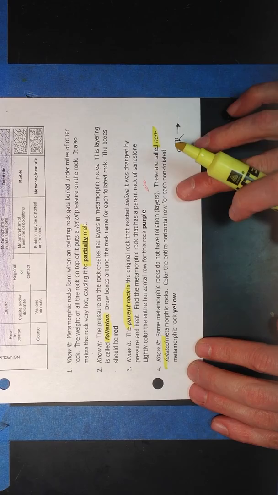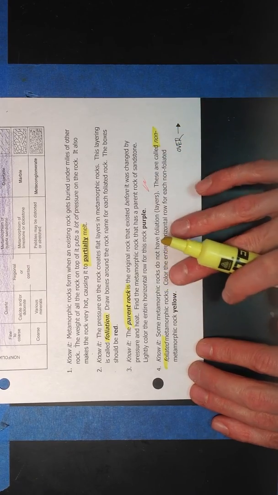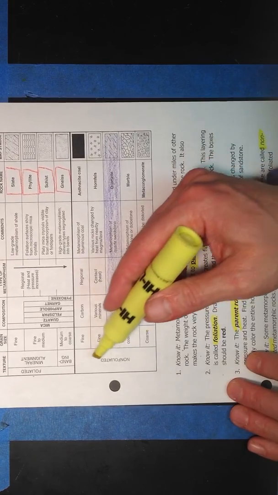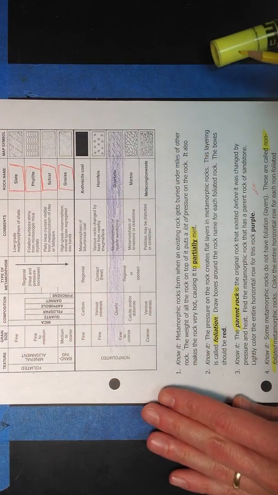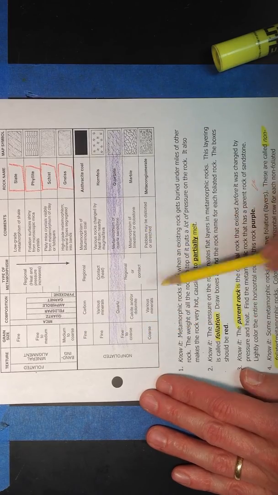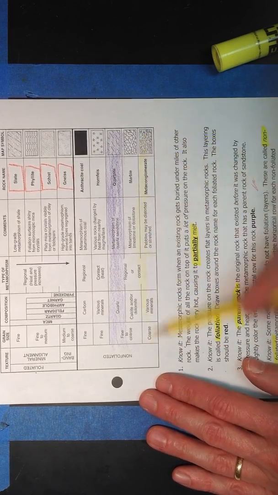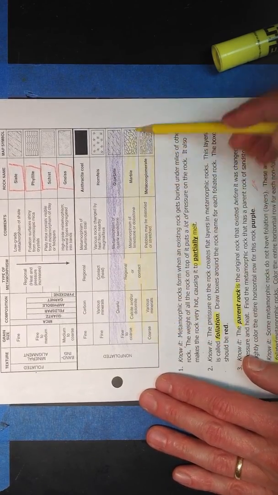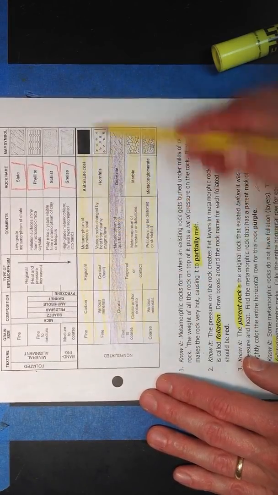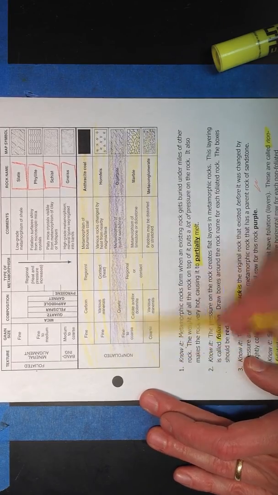Color the entire horizontal row for each non-foliated metamorphic rock yellow. Okay, so all of these are non-foliated. So if you were to color them yellow, the entire horizontal row, is that what it says? Yeah, so all of these are non-foliated, so all of this gets colored yellow. And you color right over the purple, that's fine. You can color this, it doesn't really matter.